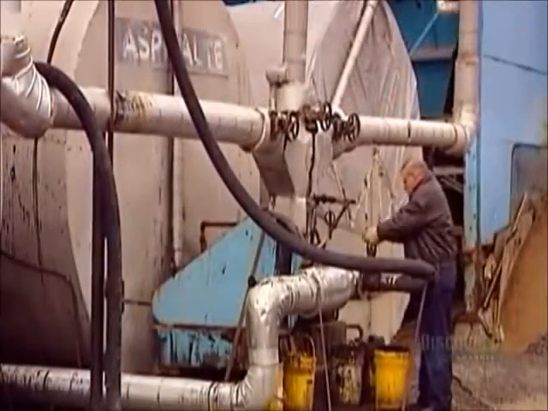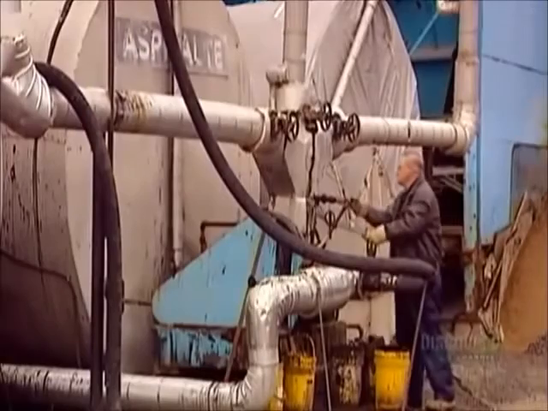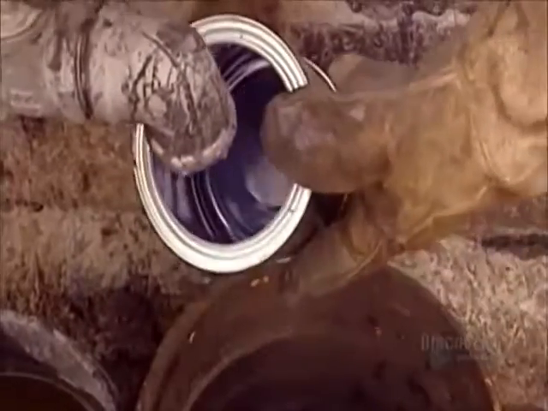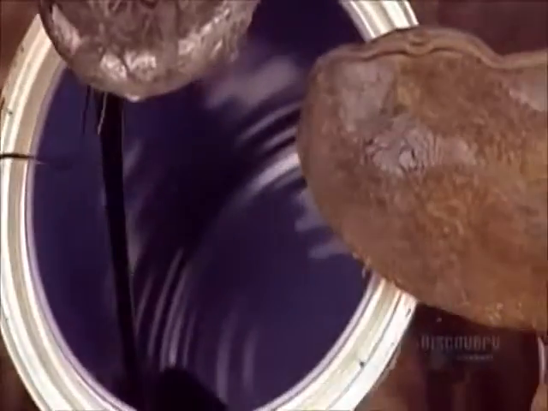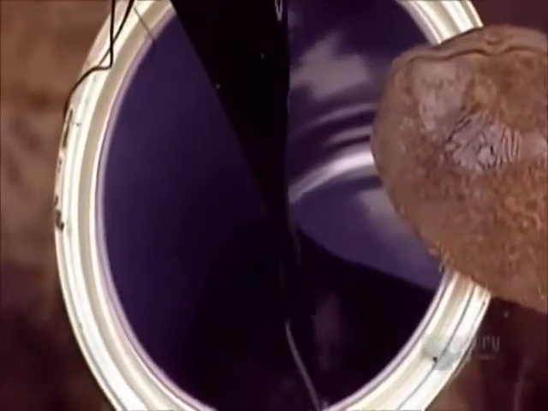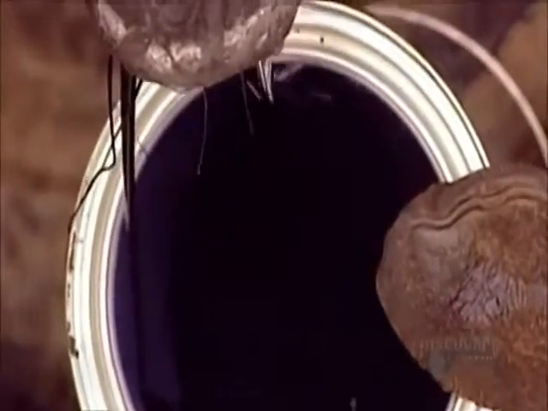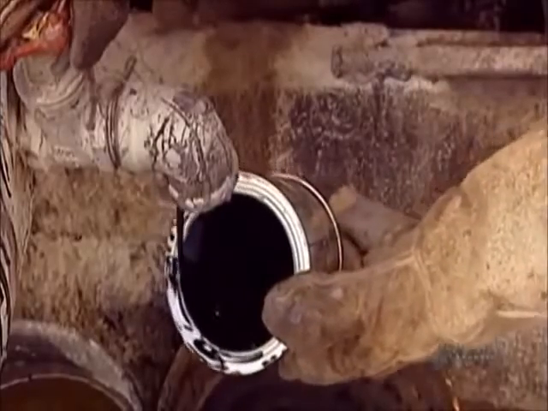Then it's time to pump in hot asphalt cement. Oil refineries make asphalt cement from what's left over after they've processed crude oil. The paving mix contains about 5% asphalt cement.